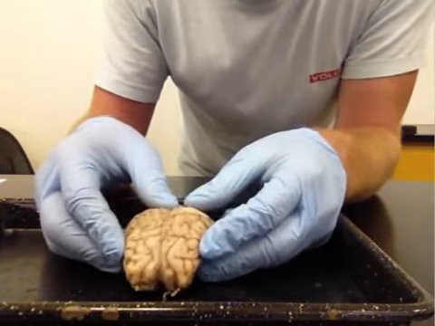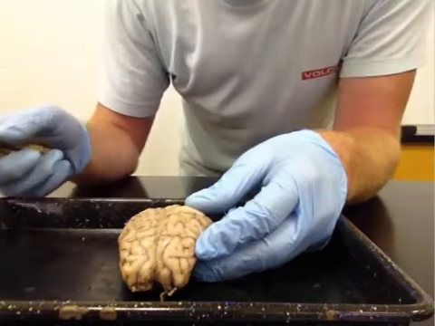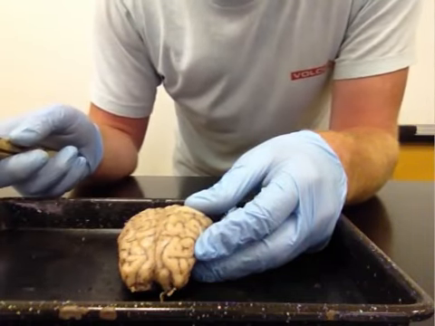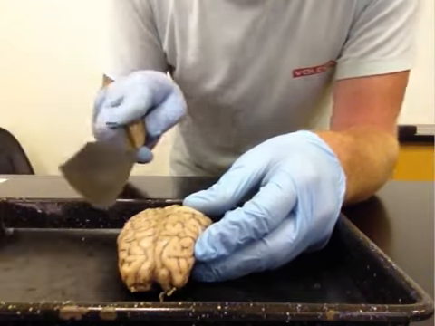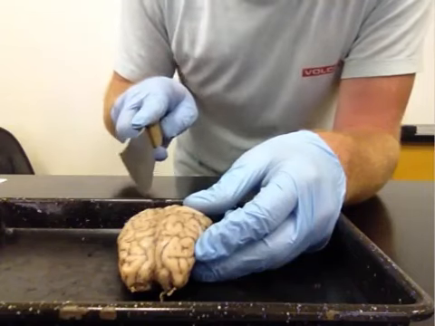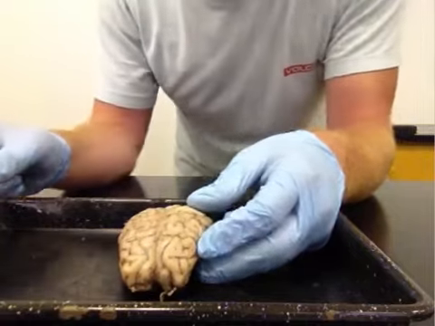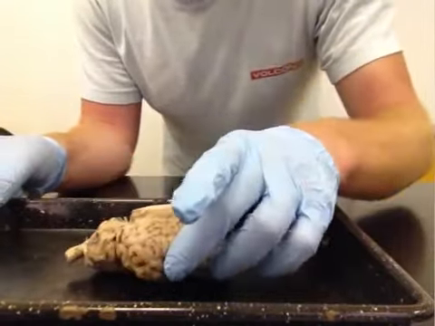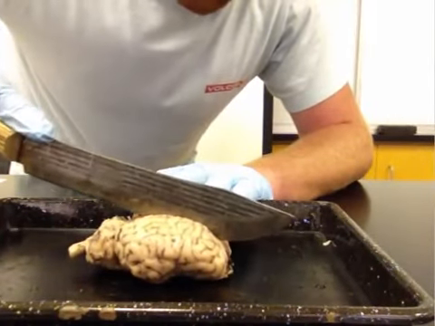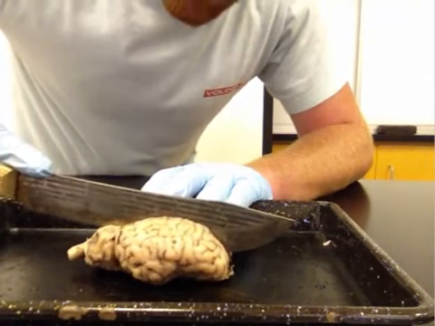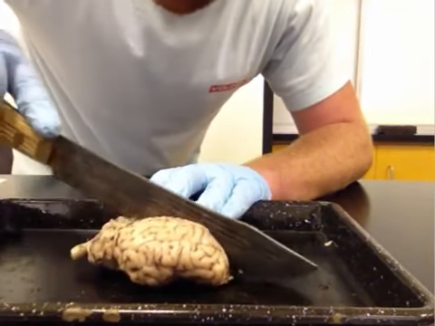Now, using either a scalpel or I'm going to use a knife, we're going to make one clean cut right along the midline. So you don't want to use a sawing motion. That's going to destroy some of the brain structures. You want to make just one nice clean cut right along the midline. So I'm going to turn the brain over and then just make one cut, just applying pressure right down the middle of the brain.